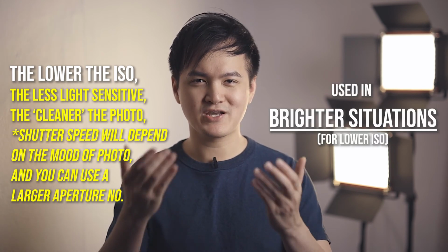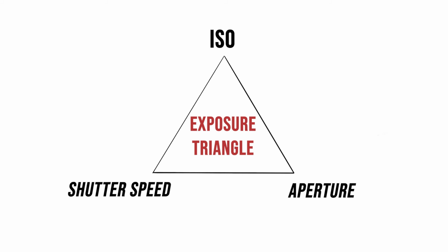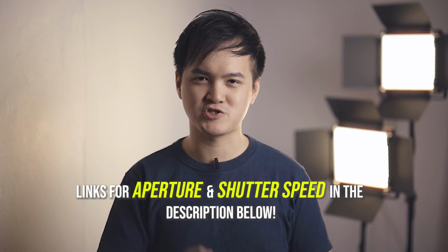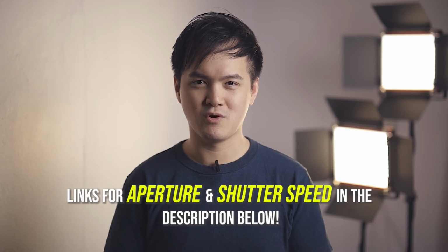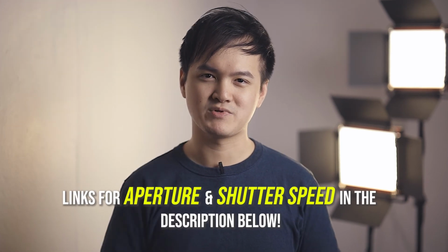Knowing the exposure triangle, which consists of aperture, shutter speed and ISO, is a very important root to starting your photography journey. So if you haven't done so, be sure to take some time to go through my aperture and shutter video series to understand the exposure triangle components as a whole. Links in the description down below.